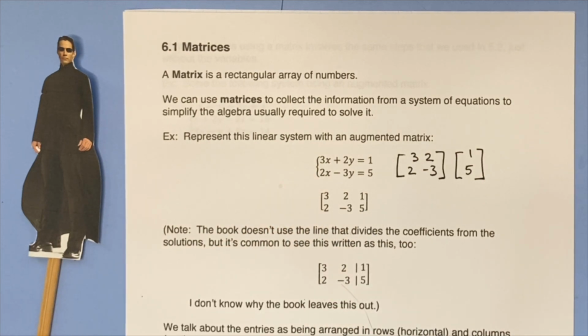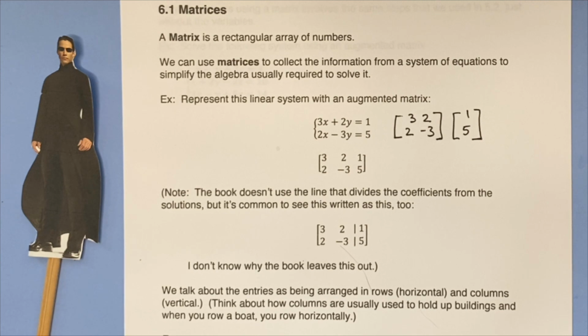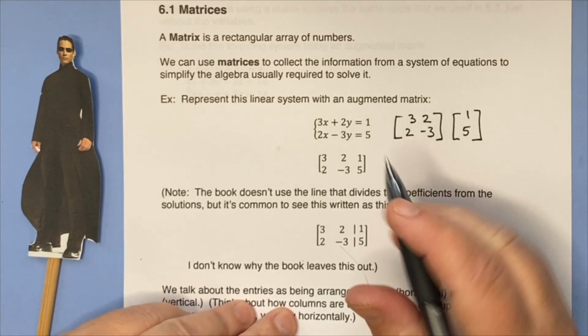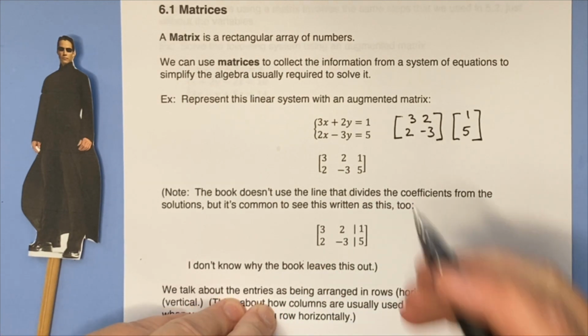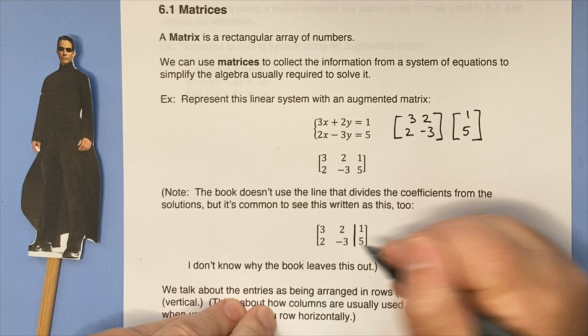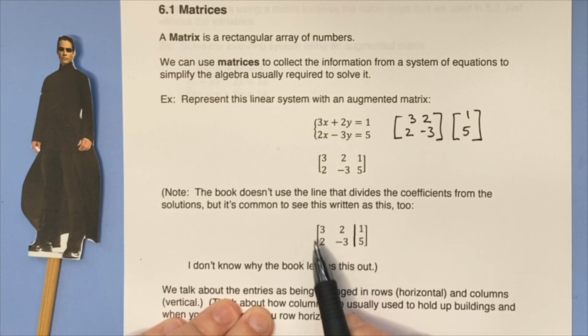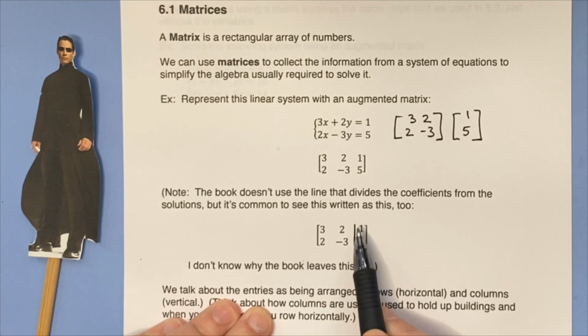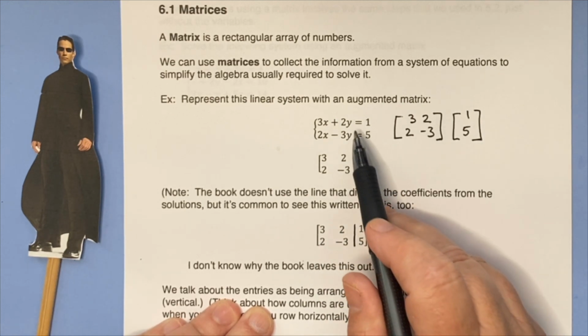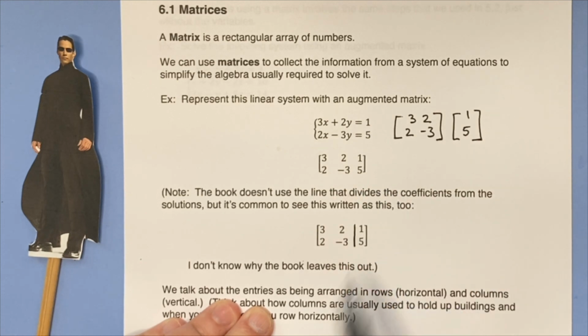Now, this is where things get weird. I'm not sure why, but the book that we are currently using when I'm recording this video does not follow the tradition, which is when you have an augmented matrix, you actually draw a line to preserve the idea that there's the left side and the right side, and this is where the equals was. If you look there, there's the equals. The book leaves that out, and I'm not sure why.